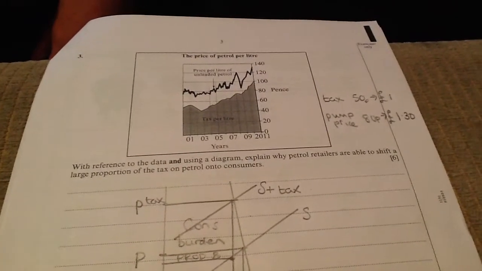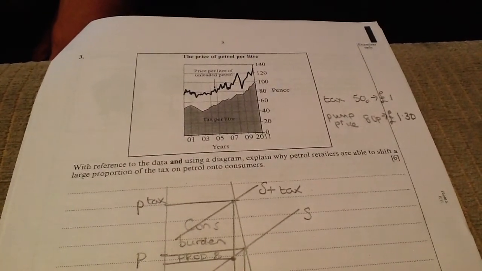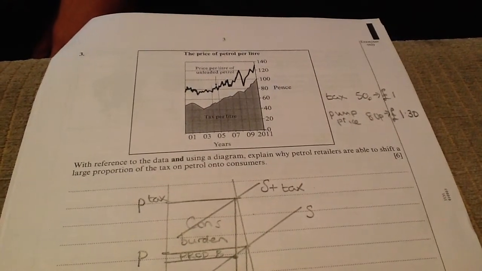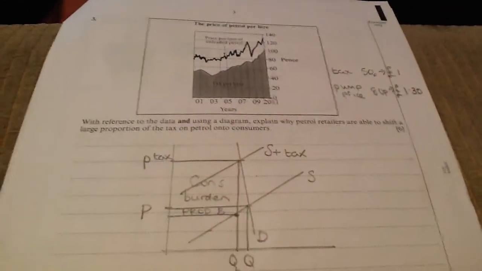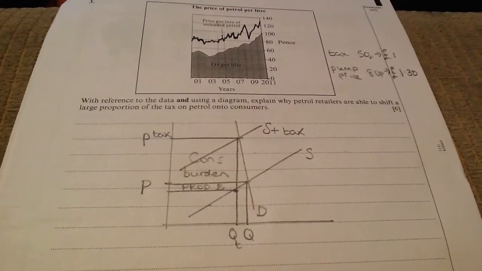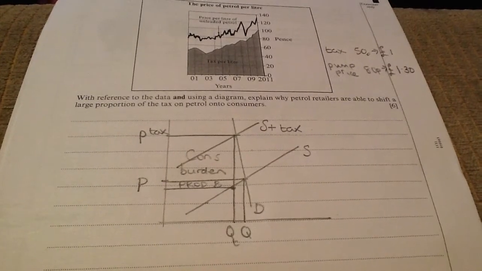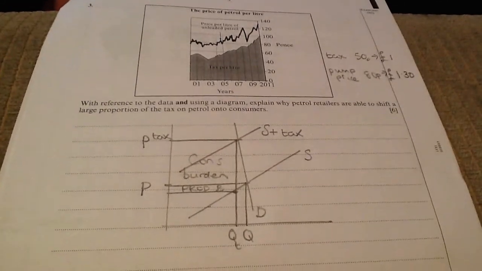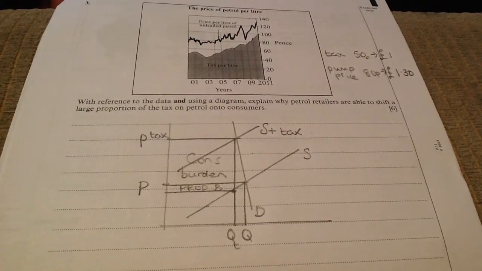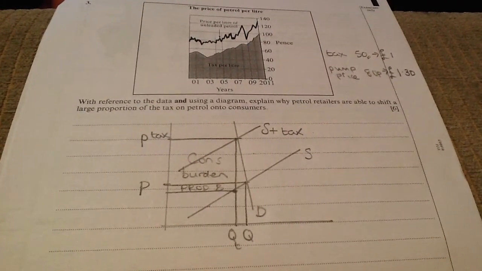Okay. Can we just start with question number 3? What we see here is a typical Bob Nutter style question. You've got some information from a newspaper about the rising price of petrol. And the question asks you to use a diagram for 3 marks and to apply that diagram for an additional 3 marks. So why is it that a tax rise on firms like Shell or BP can be passed on entirely to the consumer in terms of the pump price?